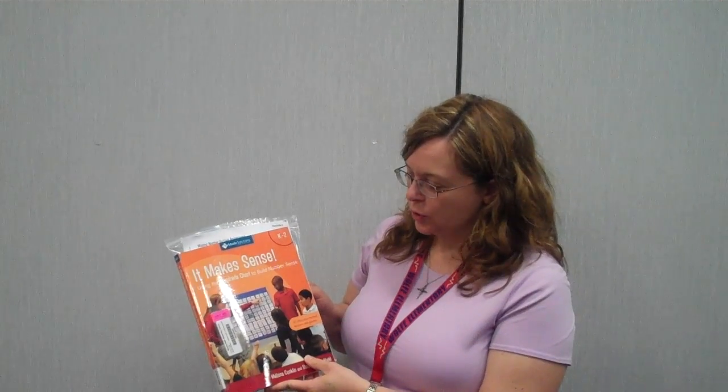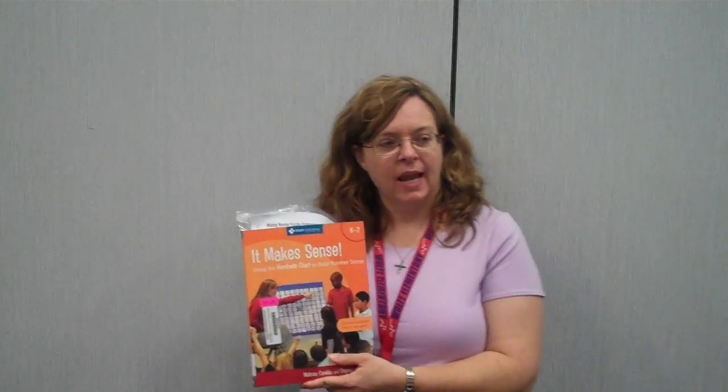Today we're using this book, It Makes Sense: Using the Hundreds Chart to Build Number Sense for Grades K through 2. We're going to be having a model lesson today of lesson number 9. It's called Missing Number Puzzles. It starts on page 73. We were intending that this would probably be for a first grade classroom, possibly second grade.